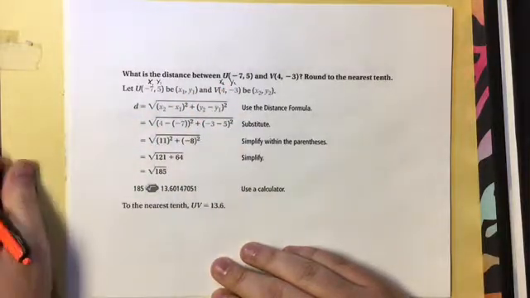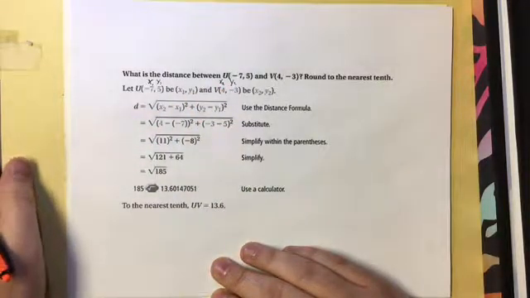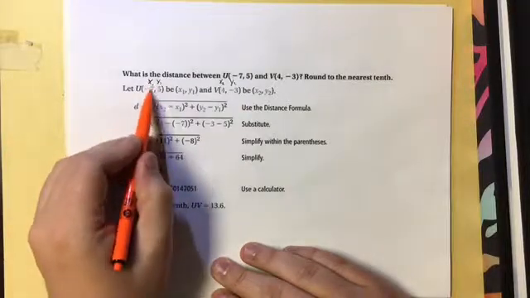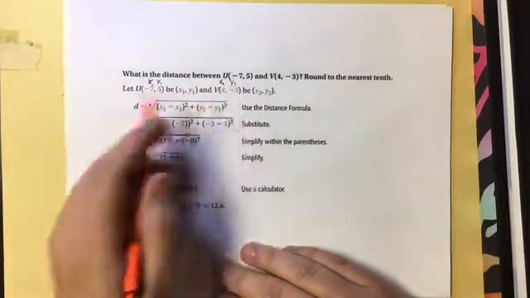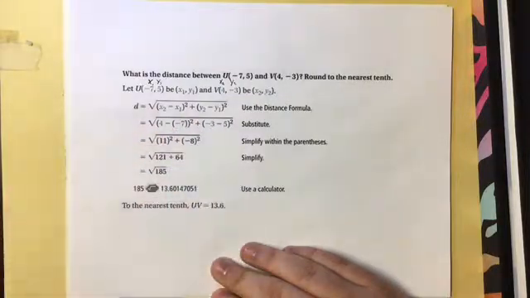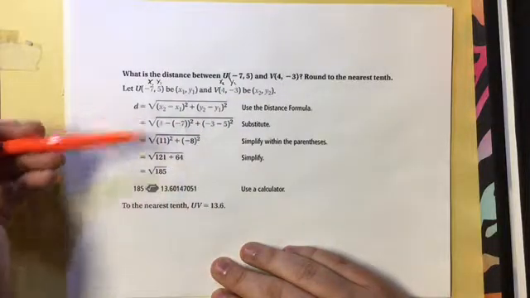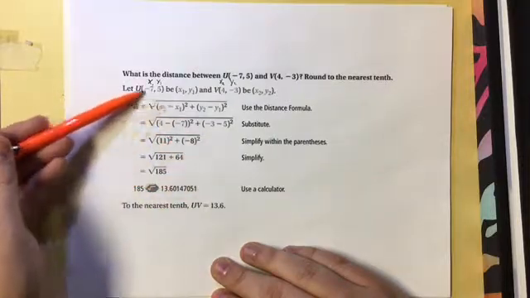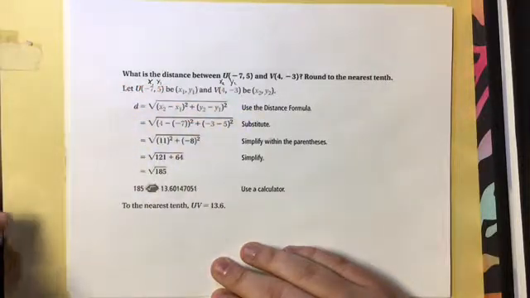I highly recommend, and Mr. Renneker and I have talked, and he recommends it as well, labeling those as the x1, y1, x2, y2, so that way you can get everything put in the right spots. That's one of the biggest problems people make, is not putting numbers in the right spot because you don't take the time to label them like that.